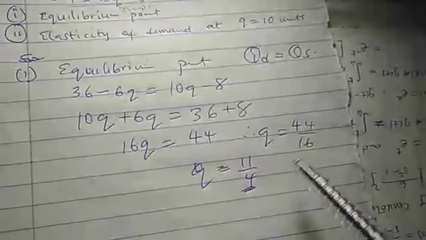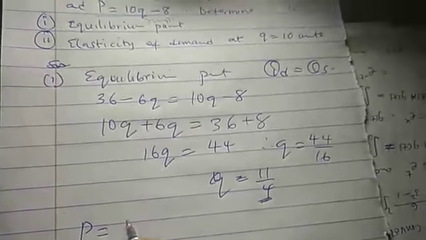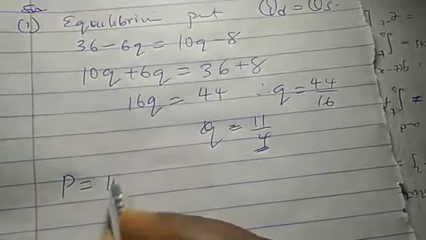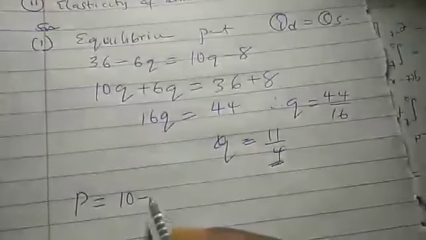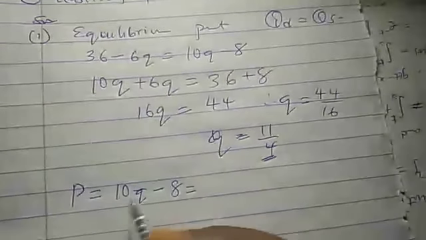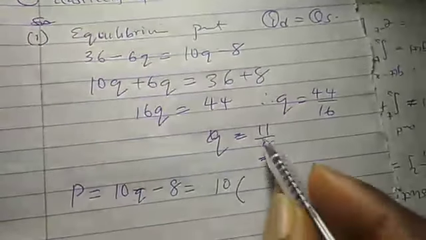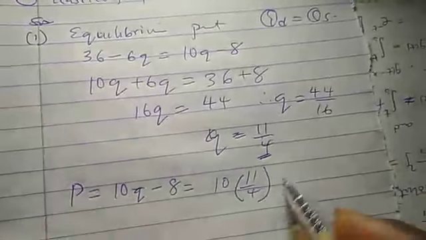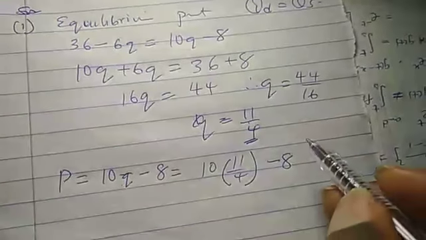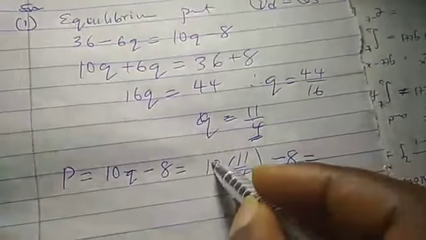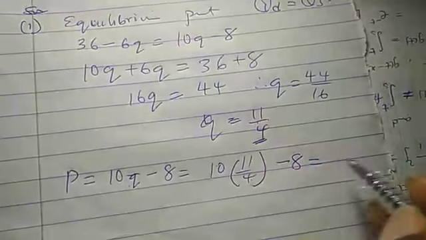So to get the equilibrium price, anywhere I see q, I'll put it. I'll use any of these two that I like. So we know that p is equal to, you choose any of the two. If I decide to choose 10 minus 10q minus 8, anywhere you see q, you put q to be 11 over 4 minus 8. And 11 over 4, this cancels this, something can still go here.